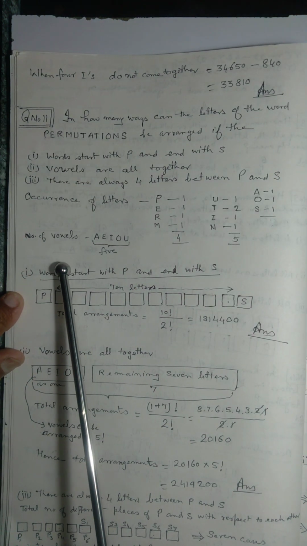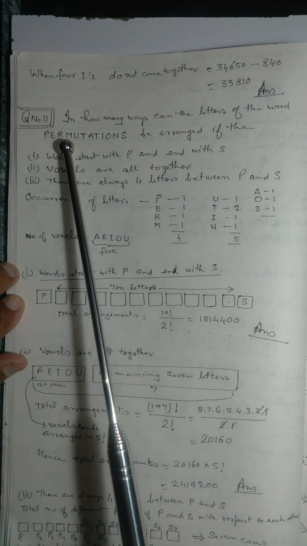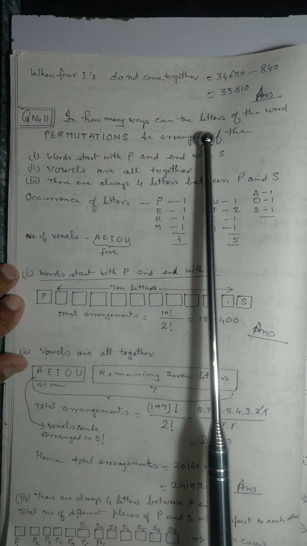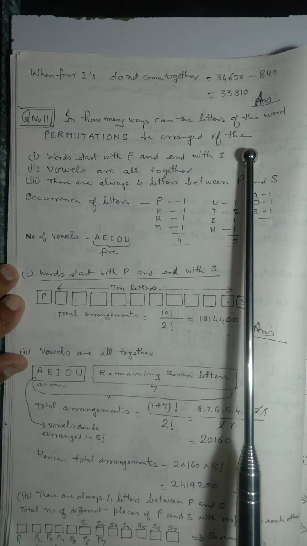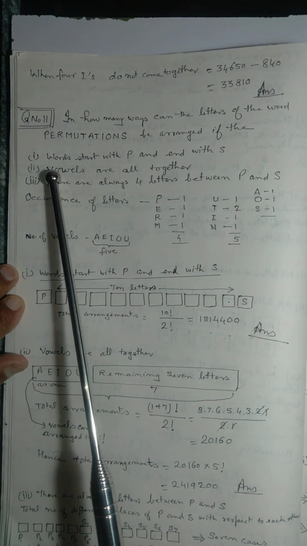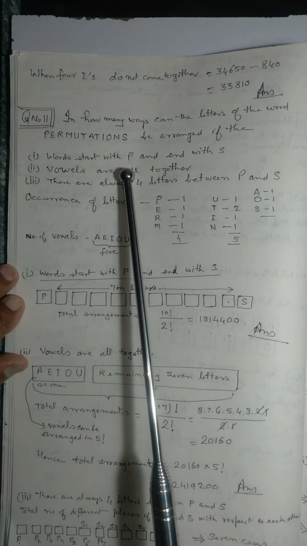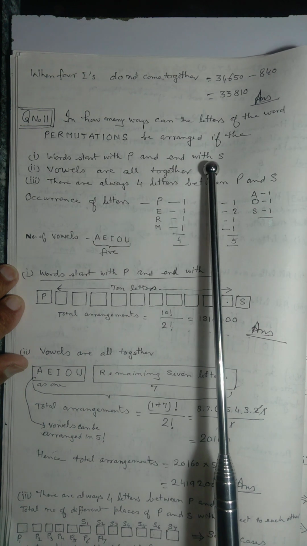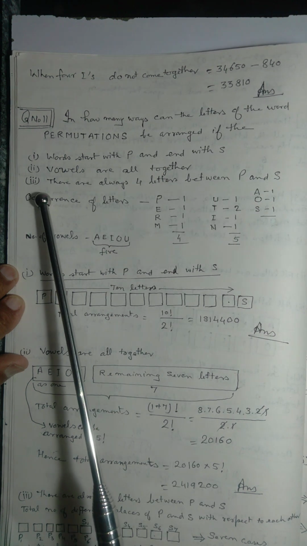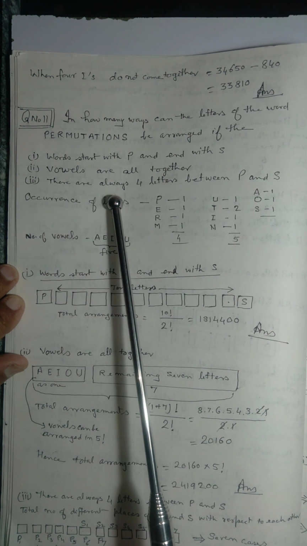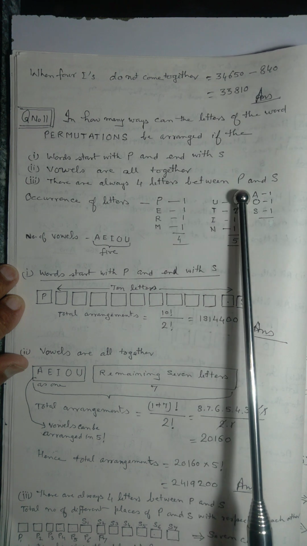Now come to the question number 11. In how many ways can the letters of the word permutations be arranged if the words, first part, start with P and end with S. Second part, vowels are all together. In third case, there are always 4 letters between P and S.